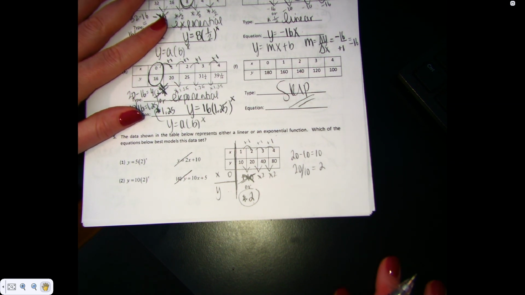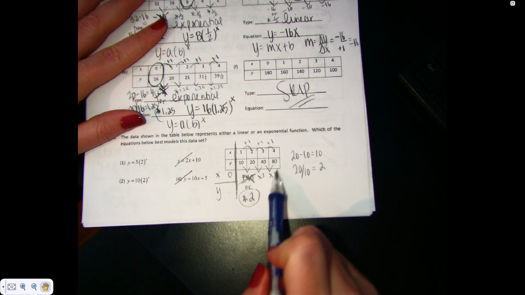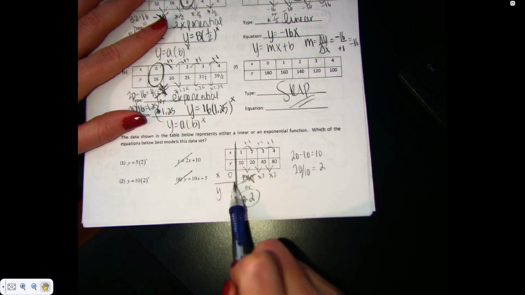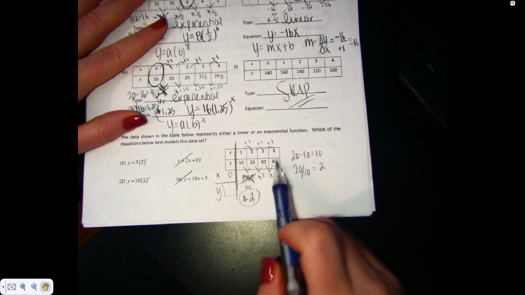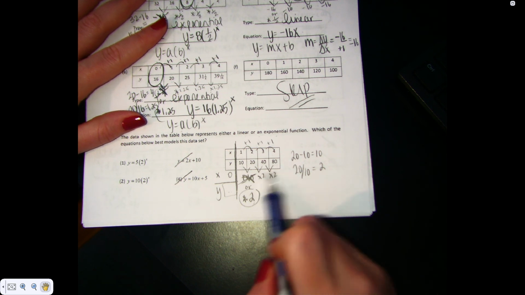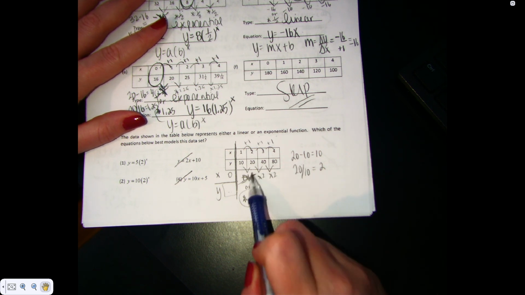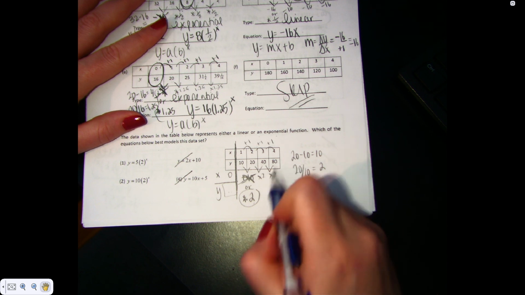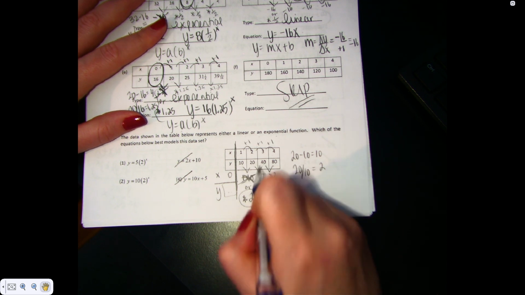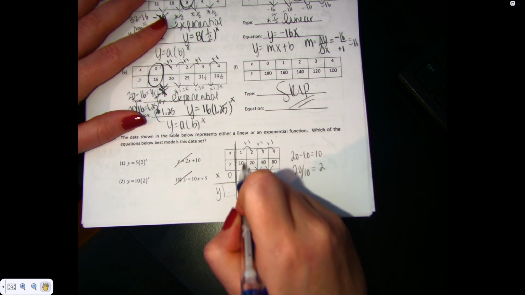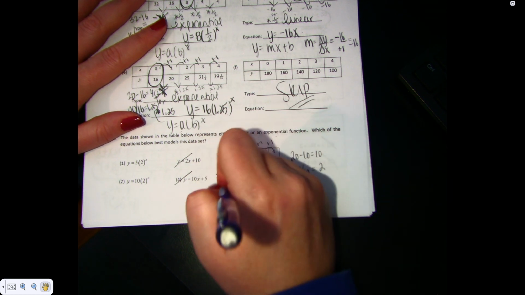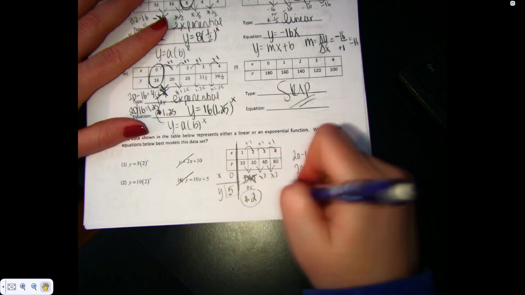And what do I have to do now? Okay, well, how would I go backwards to get to this value right here? If I am timesing 2 to get bigger, I have to be dividing by 2 to get smaller. So 80 divided by 2 is 40, 40 divided by 2 is 20, 20 divided by 2 is 10, 10 divided by 2 is 5. Okay, so let's fill in our equation.